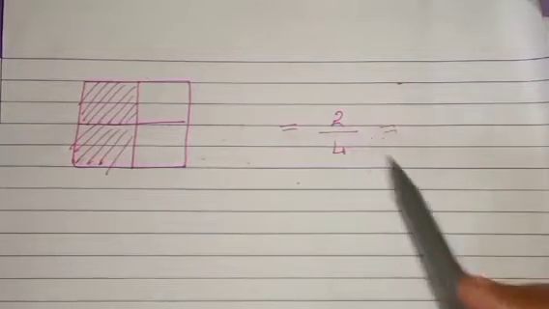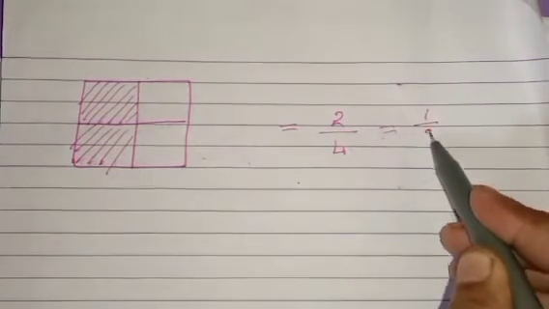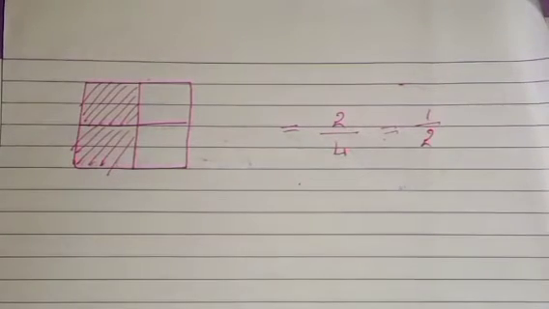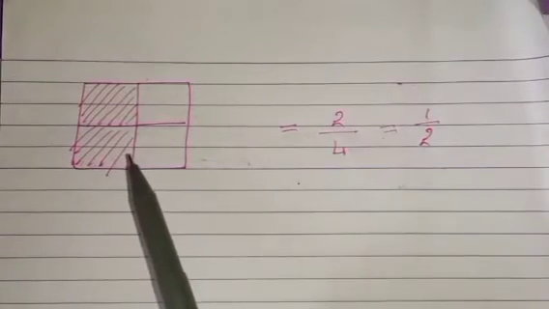2. So then we can write this one. Half portion is shaded. There are 4 parts and half portion is shaded. So once again we can write it as 1 by 2. Half of 2 is 1 and half of 4 is 2. So it is 1 by 2 because half portion is shaded.